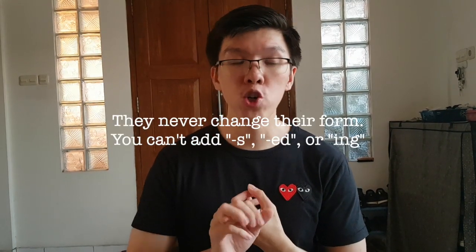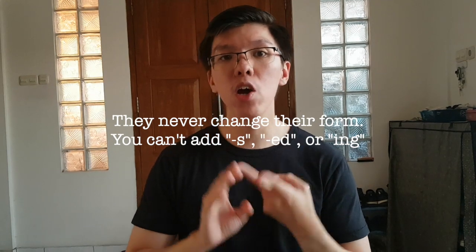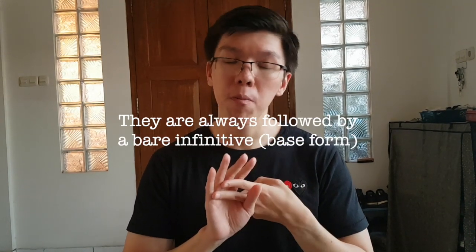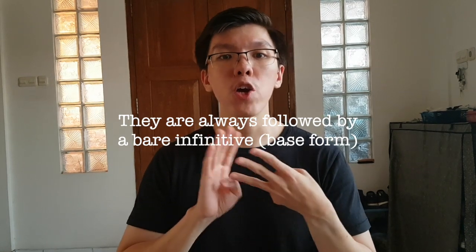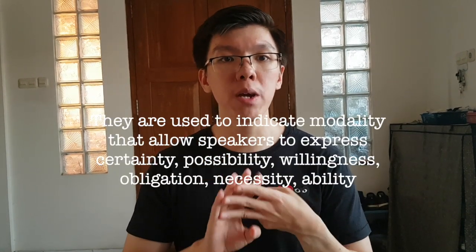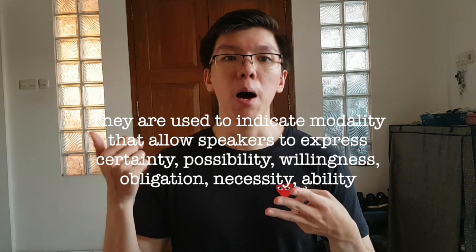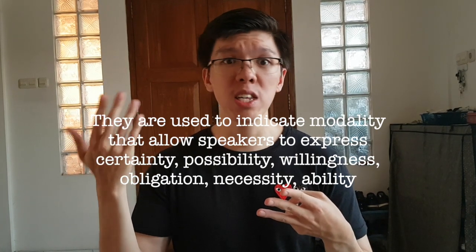Here are some characteristics of modal verbs. 1. They never change their form, so you cannot add s, ed, or ing. They are always followed by a bare infinitive or base form. Okay? They are used to indicate modality that allows speakers to express certainty, possibility, willingness, obligation, necessity, and ability.